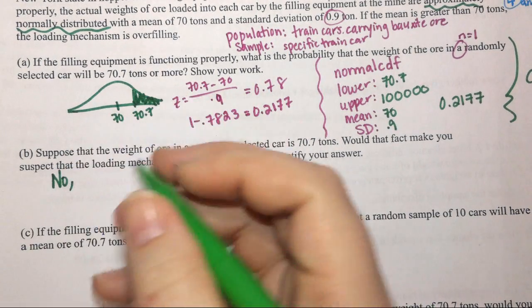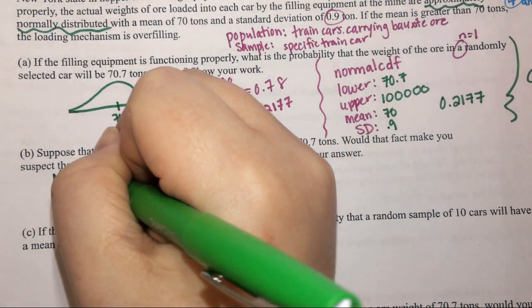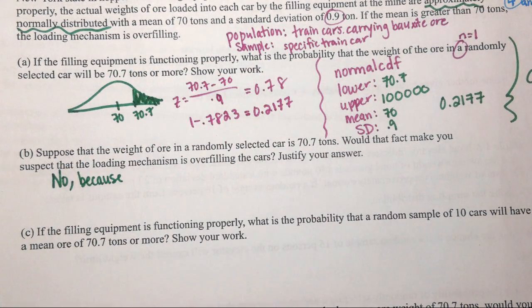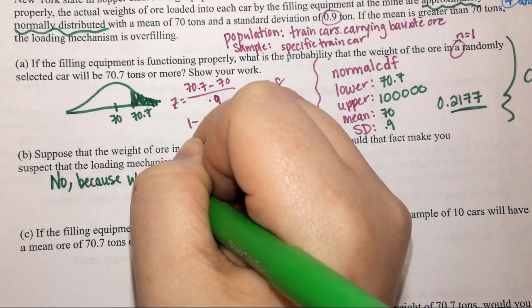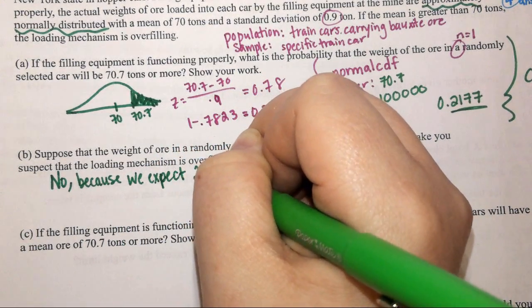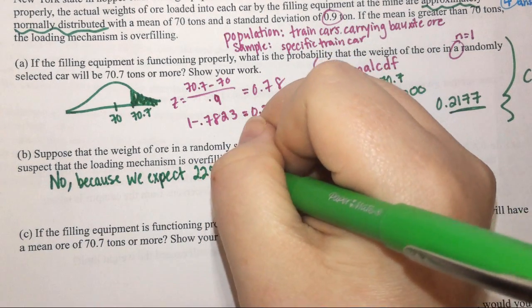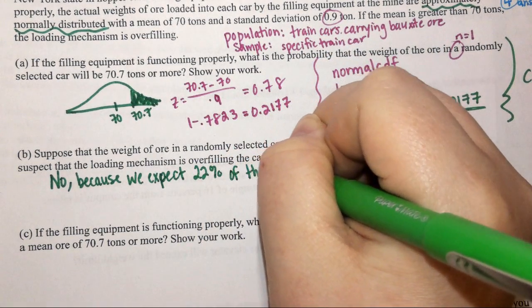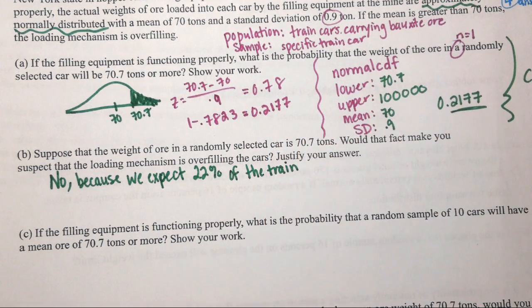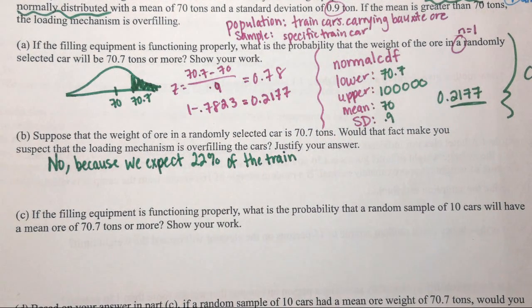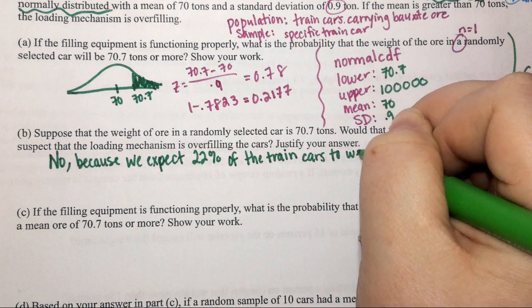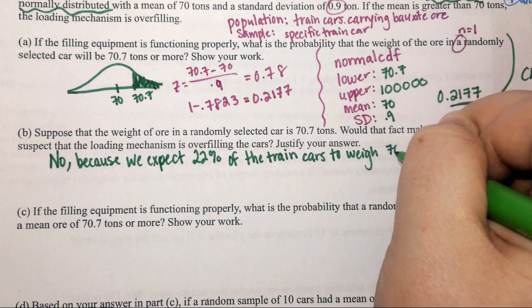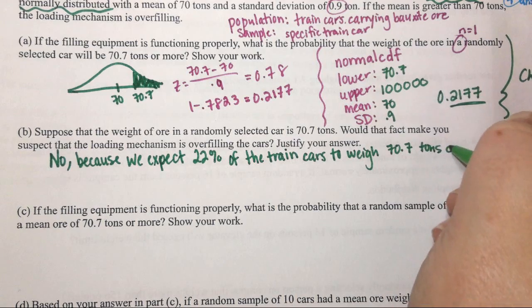So I'm going to say no because we expect 22% of the train cars to weigh 70.7 tons or more.